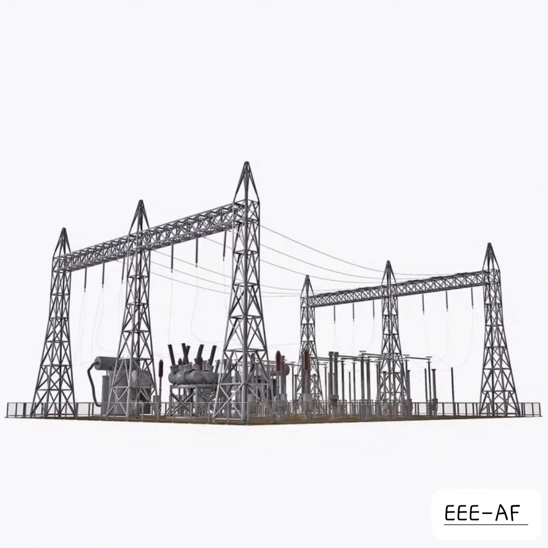Substations are typically large and complex facilities, and they can be divided into two main types: transmission substations and distribution substations. Transmission substations are located near power stations, and they are responsible for increasing the voltage of electricity so that it can be transmitted over long distances. Distribution substations are located closer to homes and businesses, and they are responsible for decreasing the voltage of electricity so that it can be used safely.